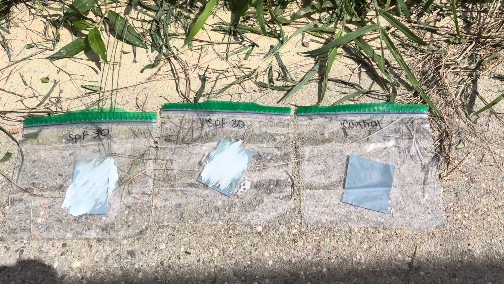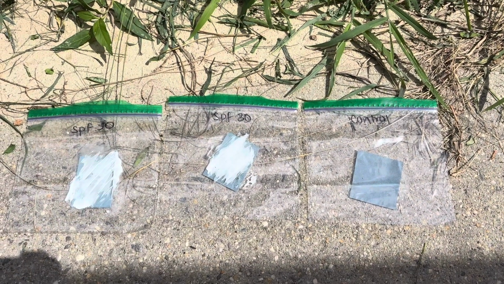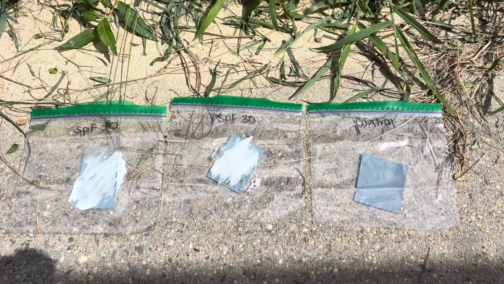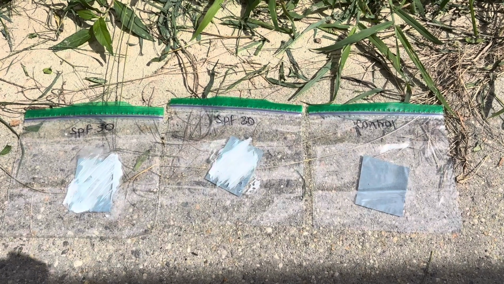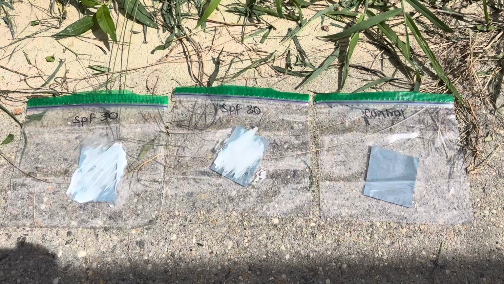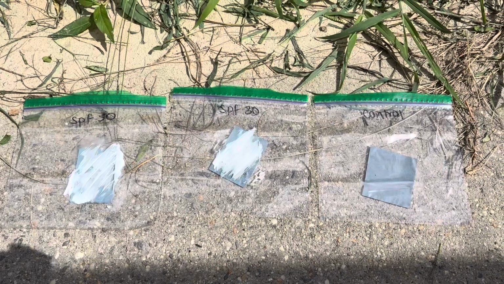So now that we're outside, our 3 samples are in the sun, and we're gonna do our best in the next 5 minutes to keep them from flipping over in the wind. And once this is done, we will cool them in water and let them dry to see the results.